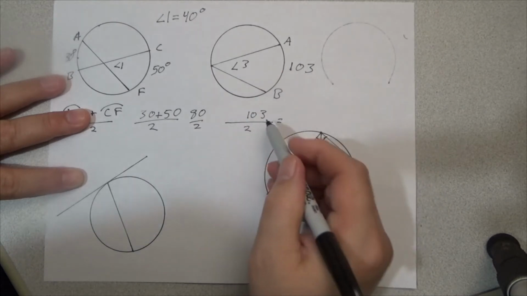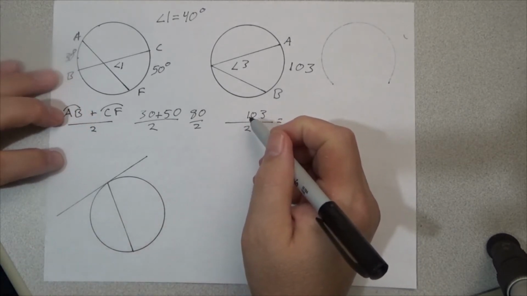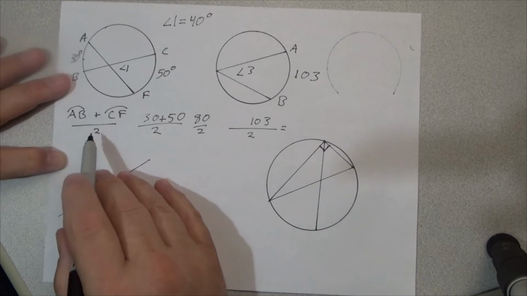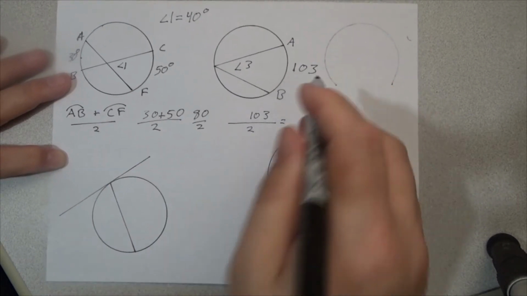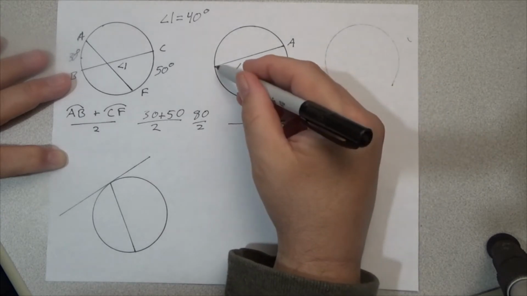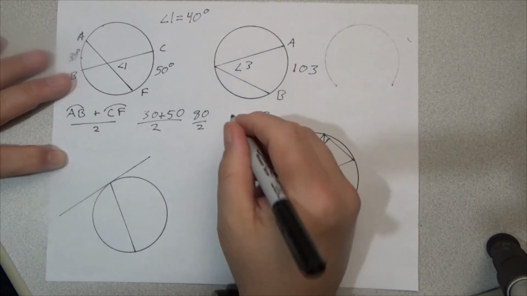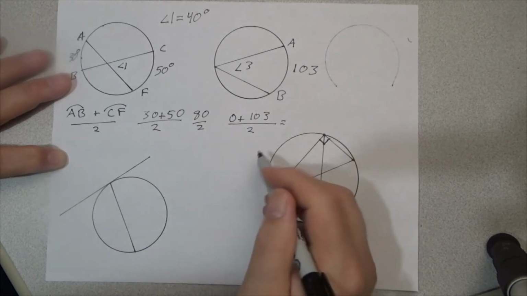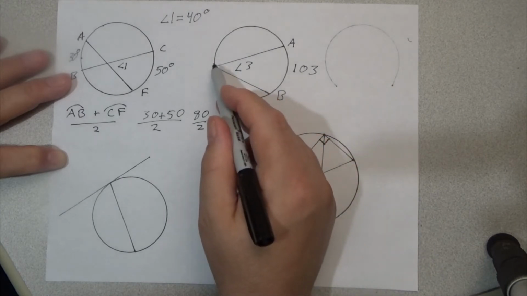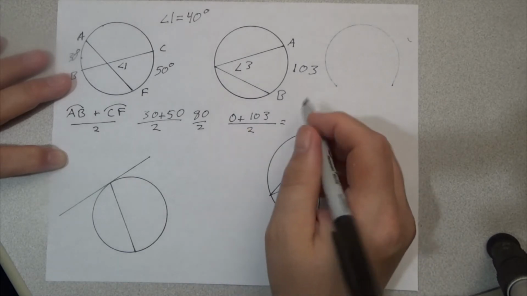I want to take a closer look at this equation, because it's very similar to this one. Here we have two arcs, add them together and divide by 2. Over here we sort of have the same situation. We've got this arc right here, arc AB, which is 103. And then we've got an arc over here too, but the distance on this arc is 0. So it's kind of the same equation. We just have one of the arcs go all the way to 0, because the vertex is actually on the line, but it's the same idea.